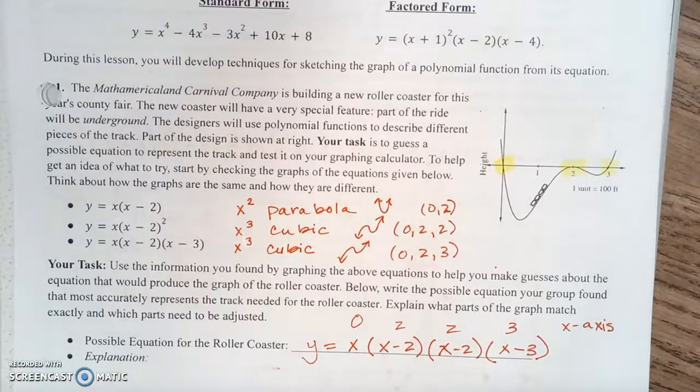the parts where the graph is touching the x-axis. Okay? This one, it just goes through it straight. But notice right here at 2, how it kind of flattens out a little bit. Okay? And then over here, it just passes through it again. Okay, so for each of these, I just determined where is it crossing or touching the x-axis.